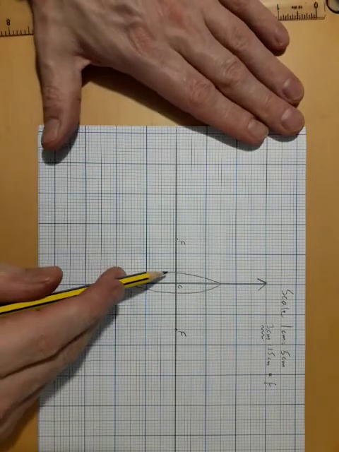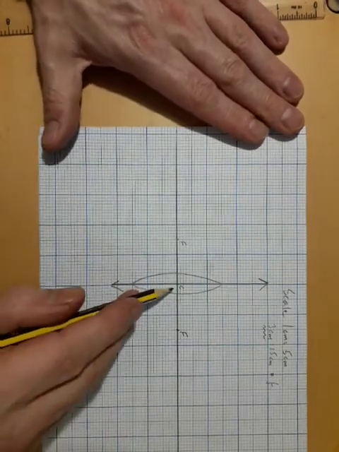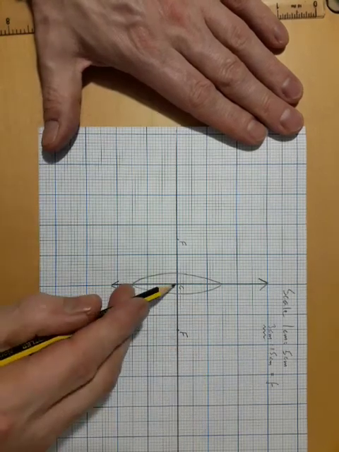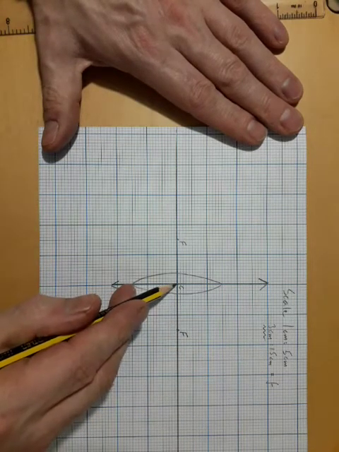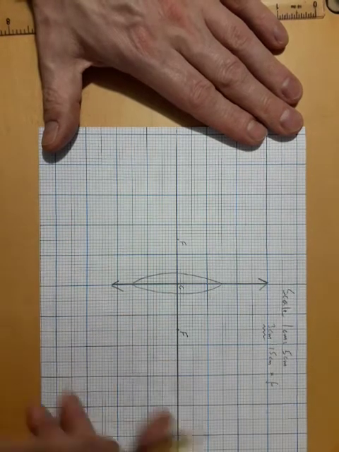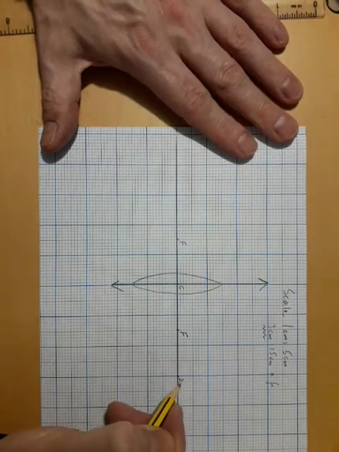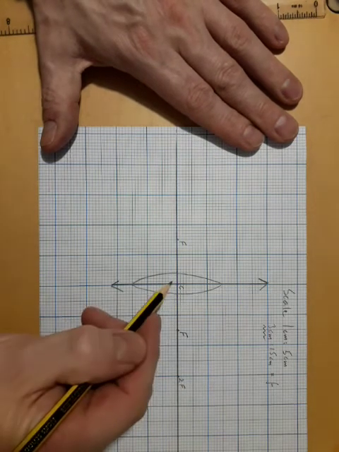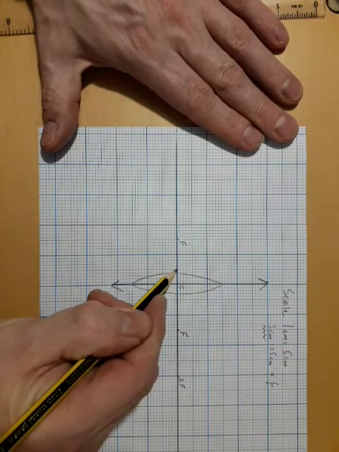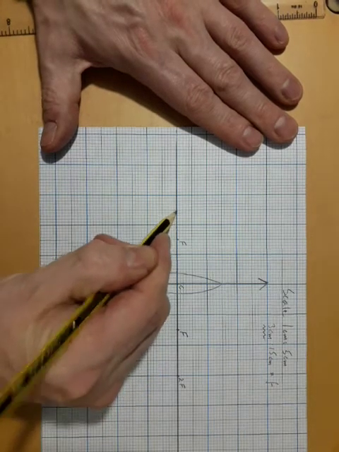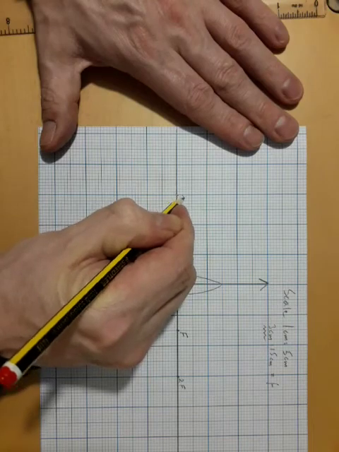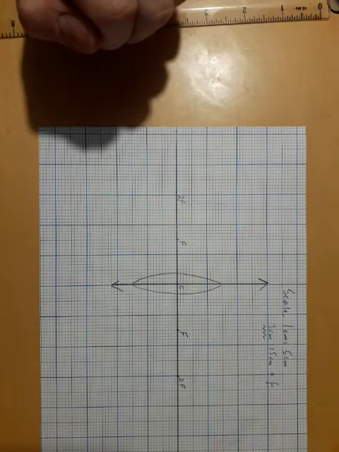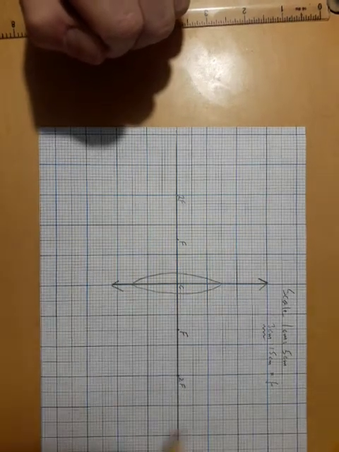We'll also put in the point 2f, which is twice the focal length from the center. So if the focal length is 15, 2f is 30, and therefore 5, 10, 15, 20, 25, 30, 2f lies there. And there's going to be a 2f on the other side, 5, 10, 15, 20, 25, 30. So that will be there. Okay, so now we have our lens set up.